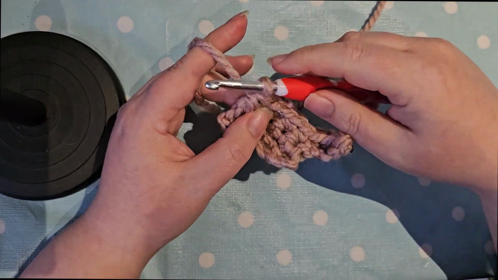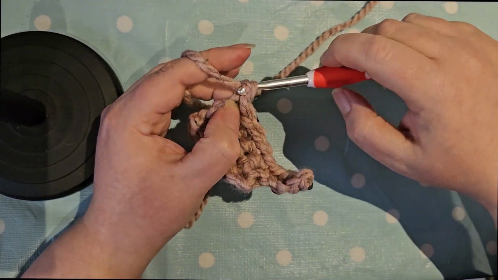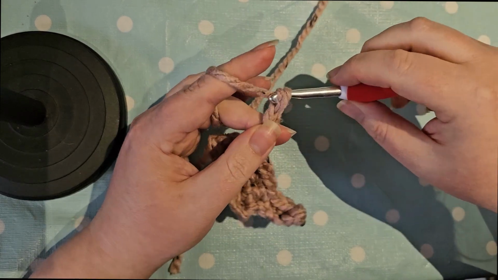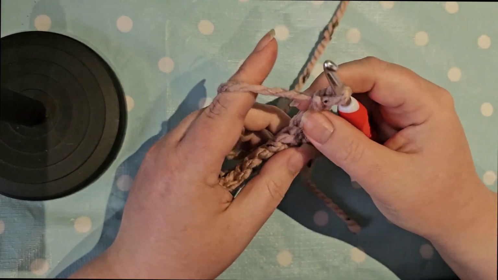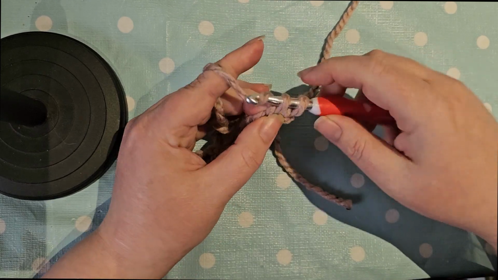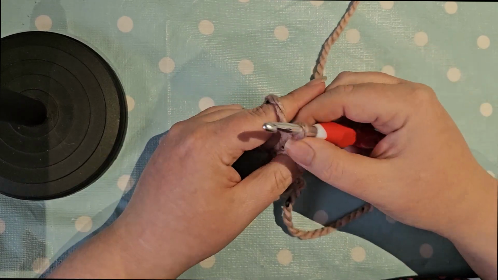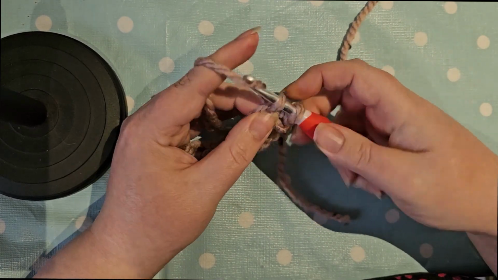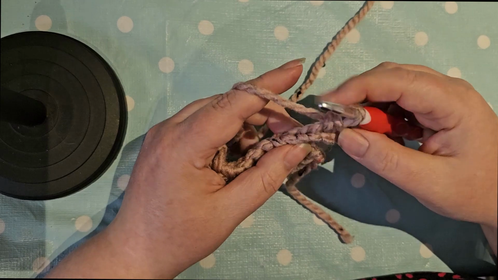And then to increase at the end of the row, you do the same thing. So you would chain 4 and then turn, and then that's going to be increased at the start of the next row. So that's end of row increases. The pattern will obviously tell you how many to do for whatever you're making.